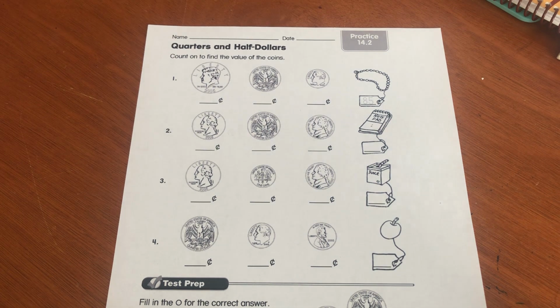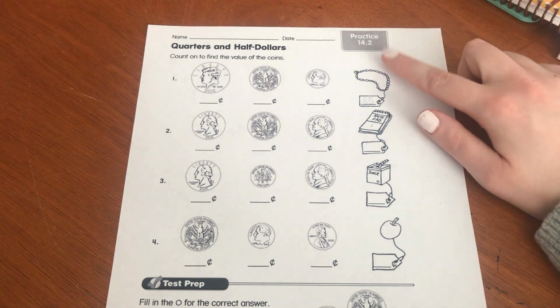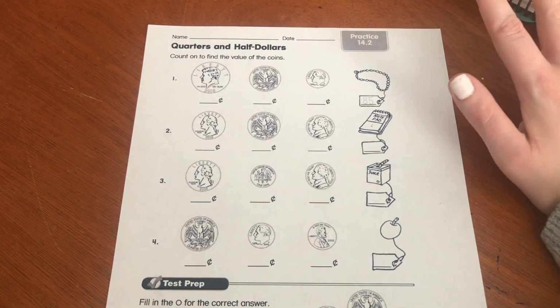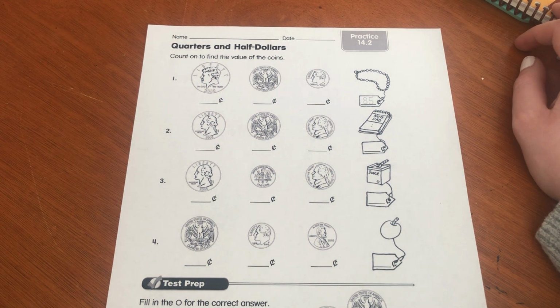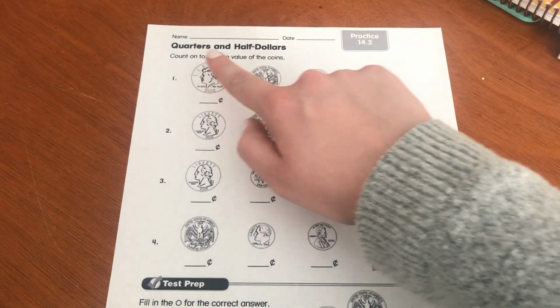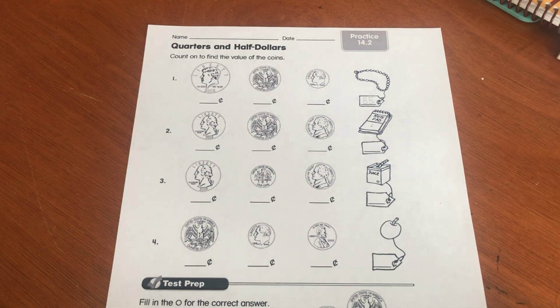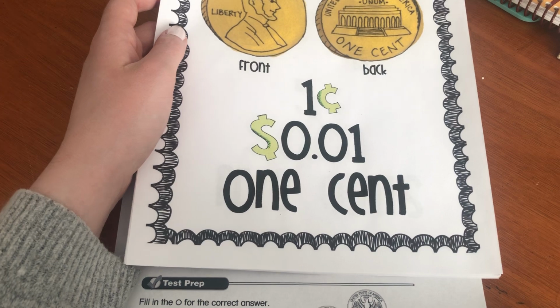So we are on chapter 14, lesson 2 of our math book. Last time we talked about pennies, nickels, and dimes. Today we're talking about quarters and half dollars. So first let's just do a little bit of review.